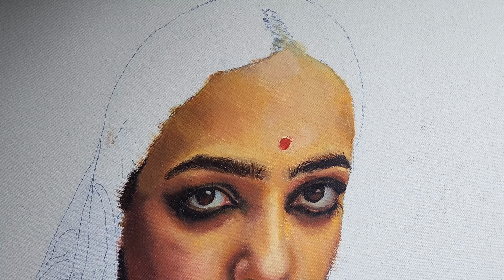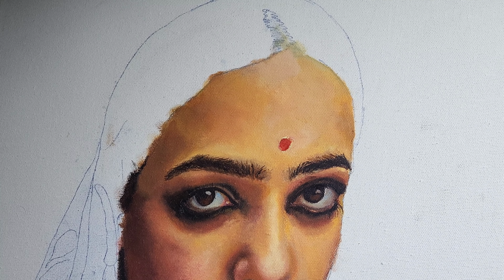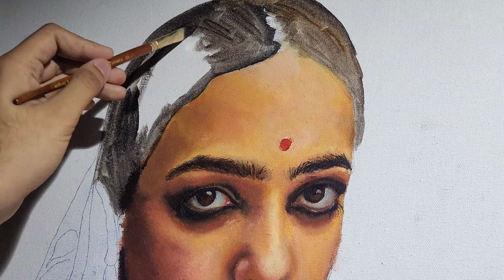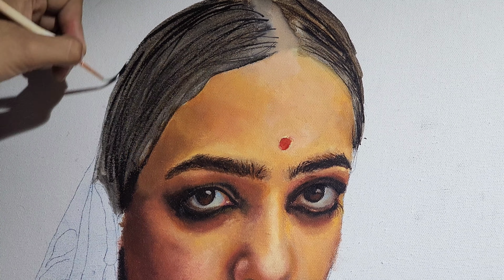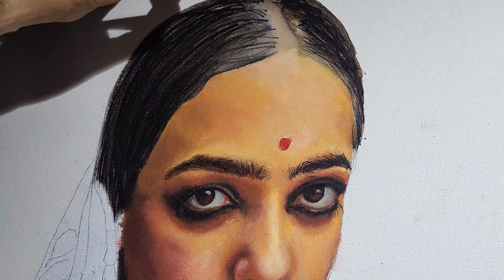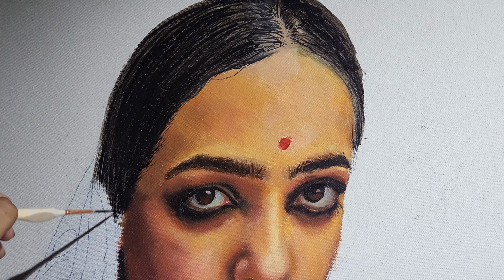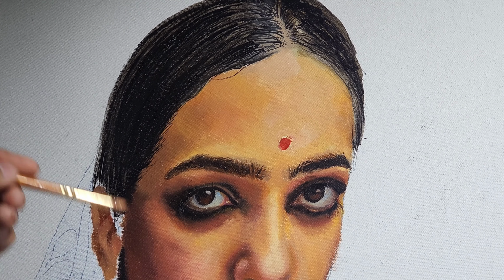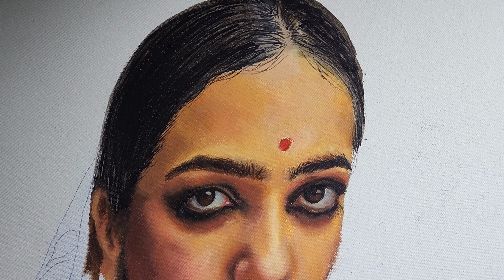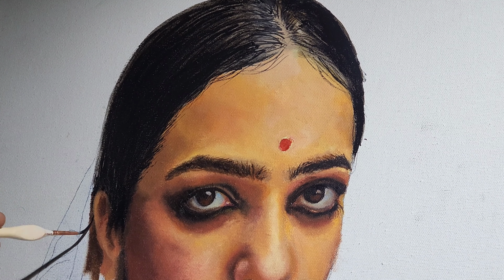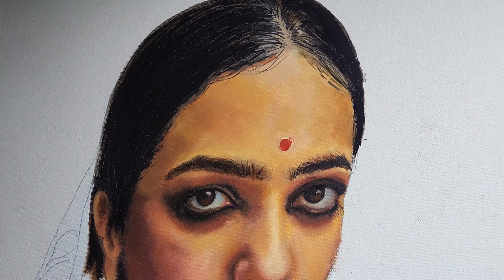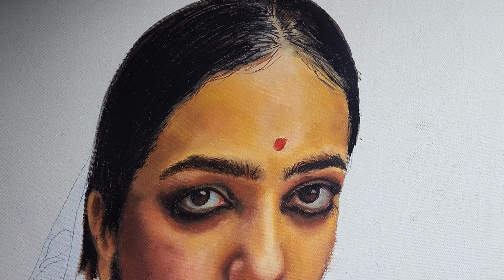Now comes the worst part, which is making hair, because I really hate this part. While making hair, what I usually do is I put a whole slab of black color, and after that I make each and every strand of hair. And it is crucial, although it's extremely boring, but it's crucial to do, otherwise the head will look like it's covered with just a black paper.